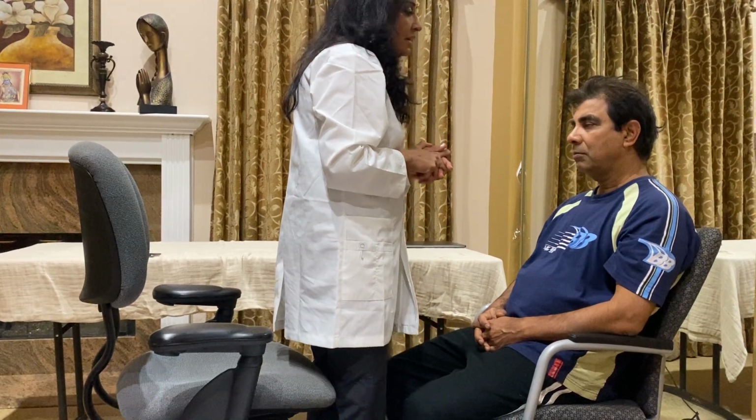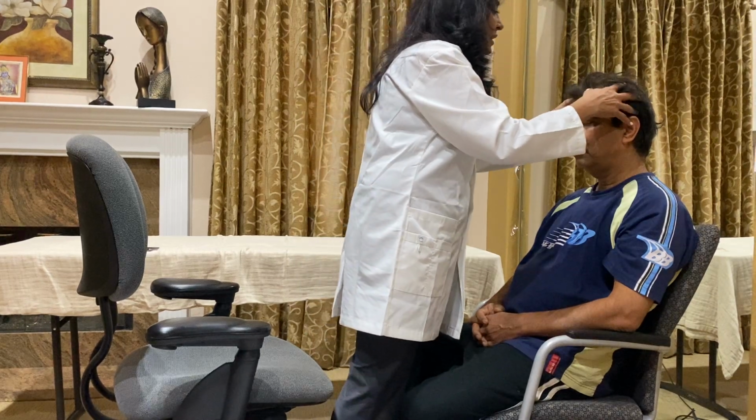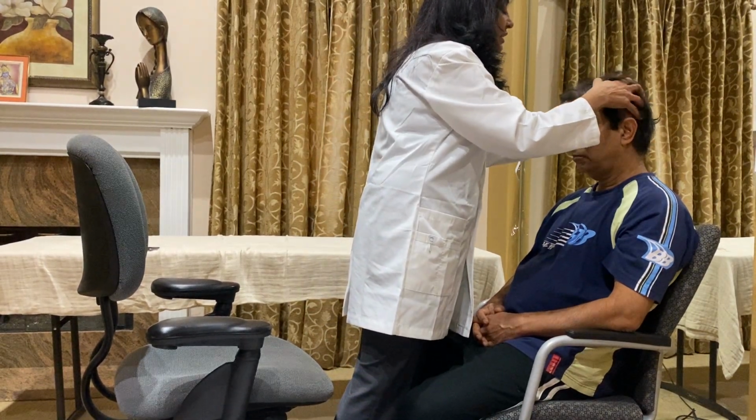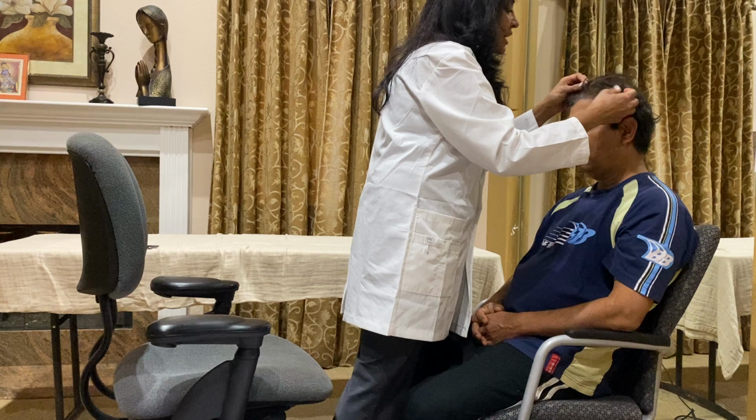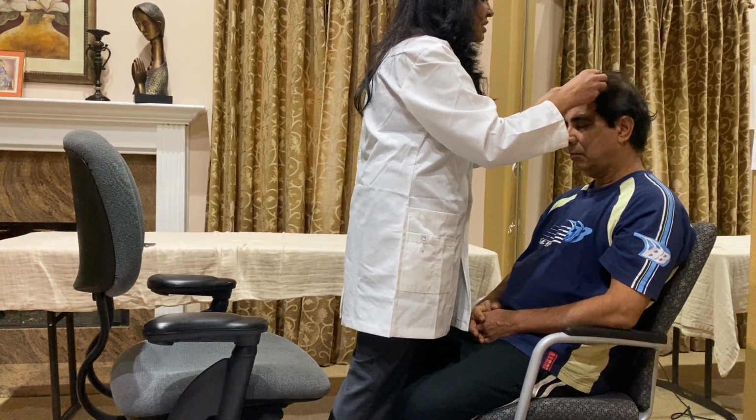I'm going to come back to your scalp. Do you have any pain in your scalp? No. I'm going to palpate your head, and I don't see any lumps or bumps. I don't see any injury or trauma marks. I do not see any indentations or any history of scars.